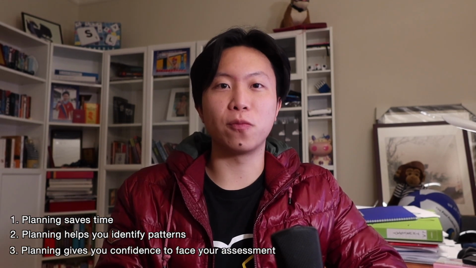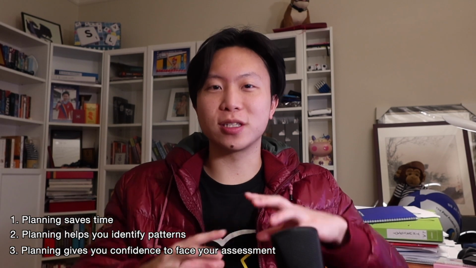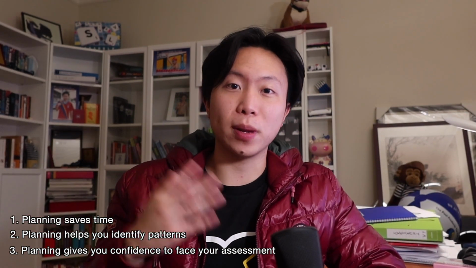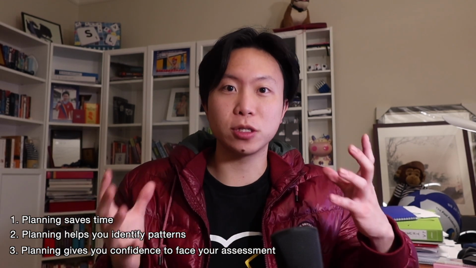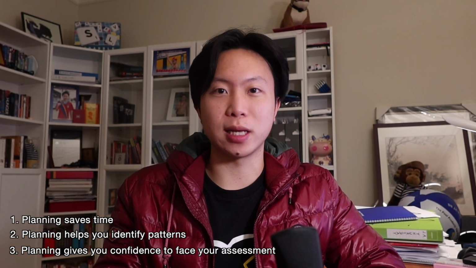And the third benefit of planning is that it gives you confidence and comfort. Because you look at such a diverse range of topics, I found comfort in the fact that I was able to plan quite quickly and I was becoming more efficient as I planned. It was also good to look at before my SAC and before my exam, because I was scrolling through it.